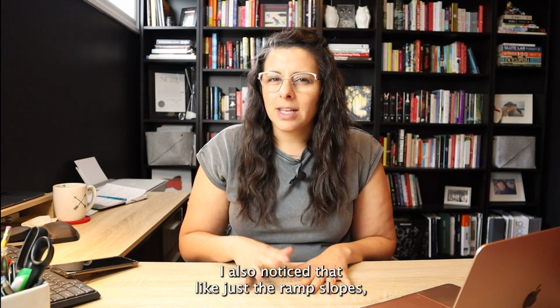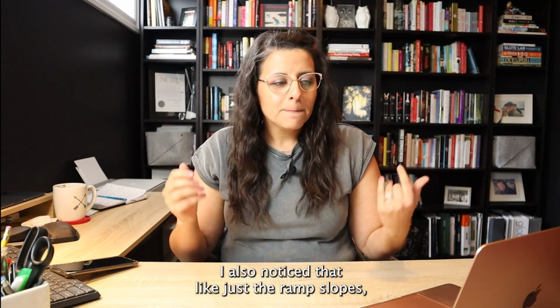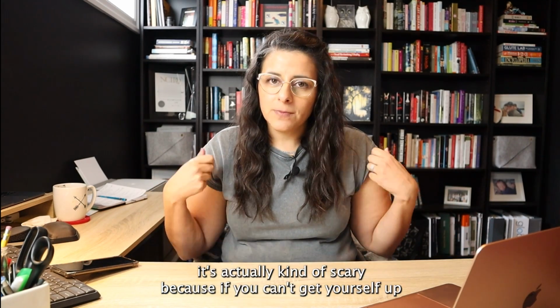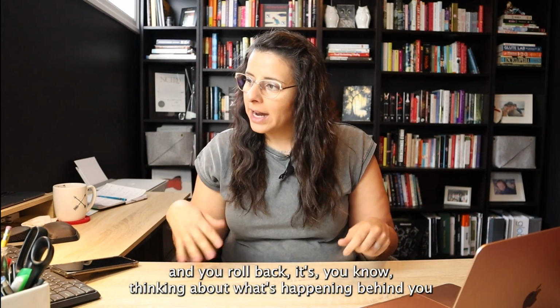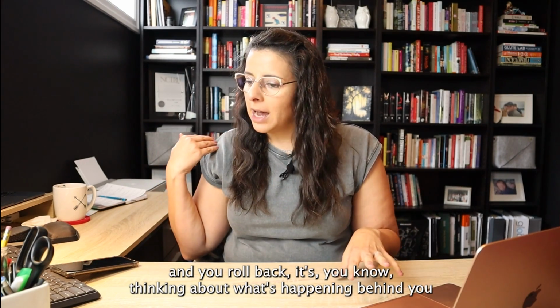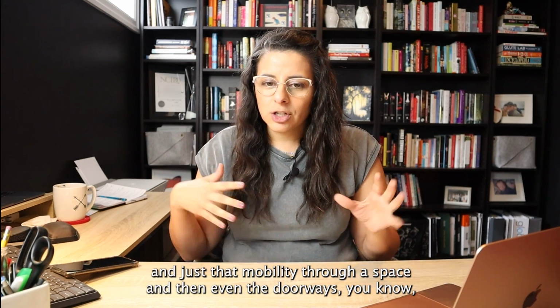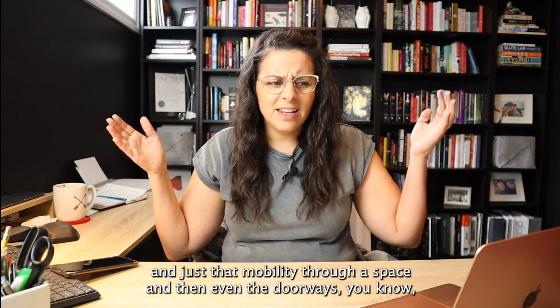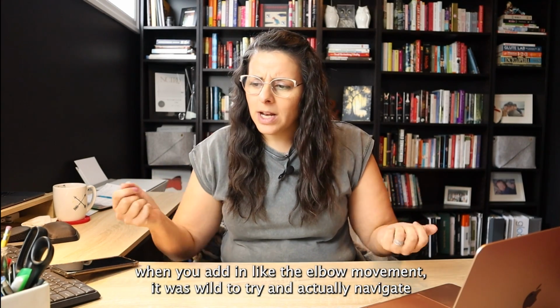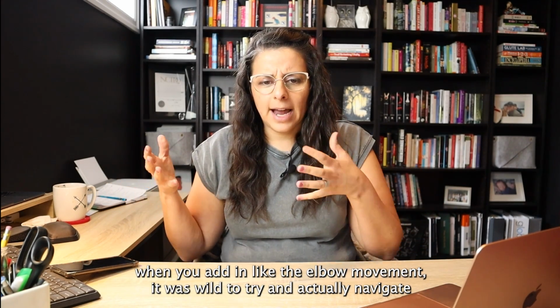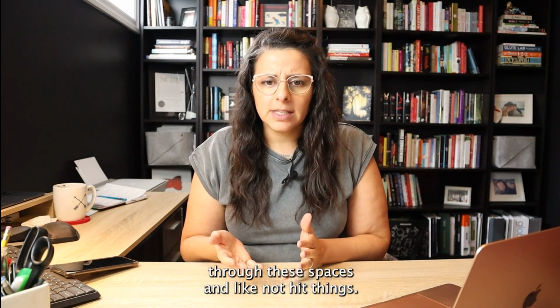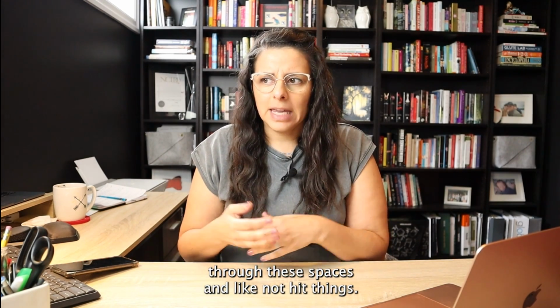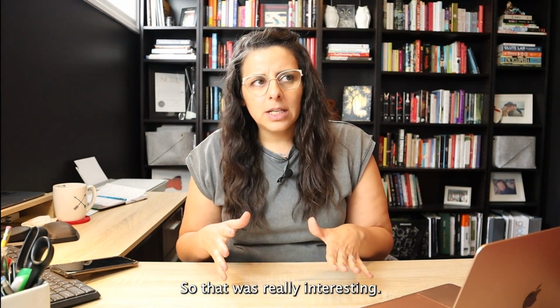I also noticed that just the ramp slopes, it's actually kind of scary because if you can't get yourself up and you roll back, it's thinking about what's happening behind you and just that mobility through a space, and then even the doorways, when you add in the elbow movement, it was wild to try and actually navigate through these spaces and not hit things. So that was really interesting.